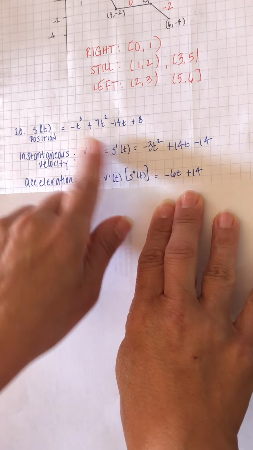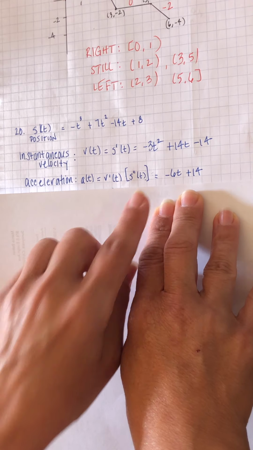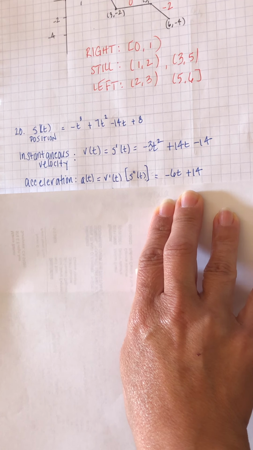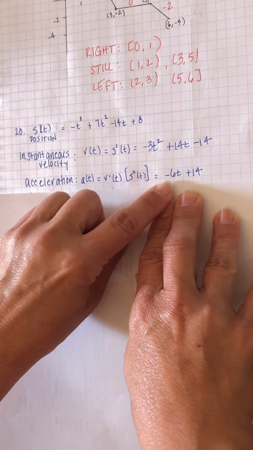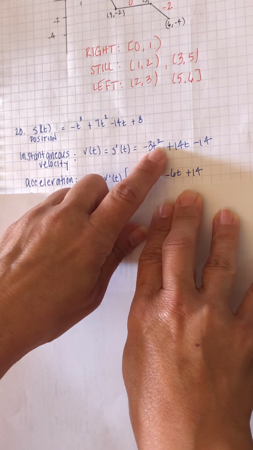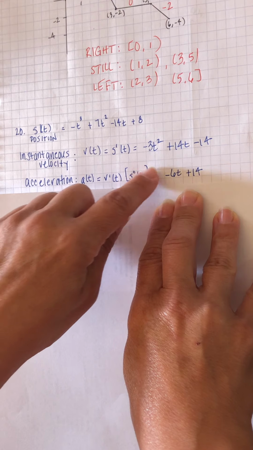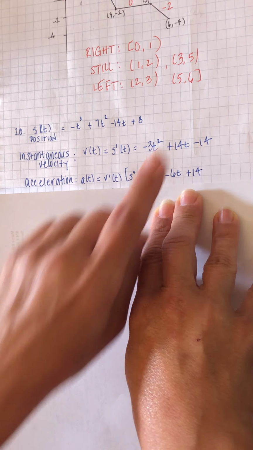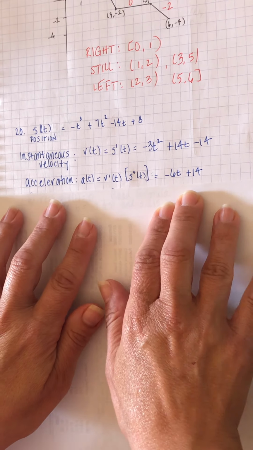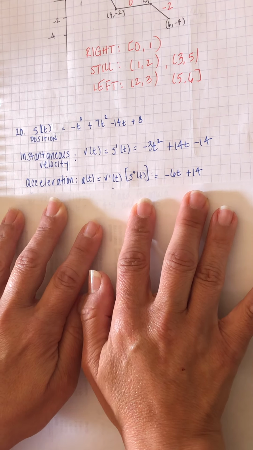And again, using the power rule, the 2 comes in front, multiply by -3, you get -6. Decrease the exponent by 1, you get to the first power. The derivative of 14t is 14. And of course, the derivative of a constant is 0.